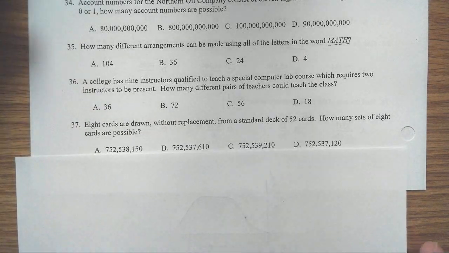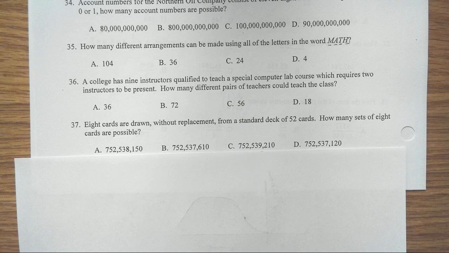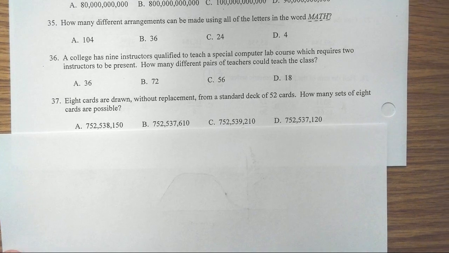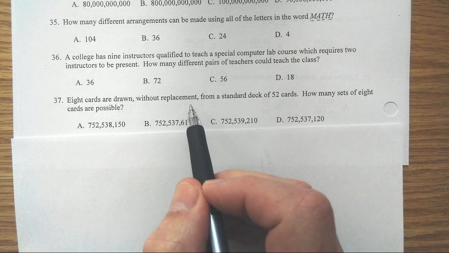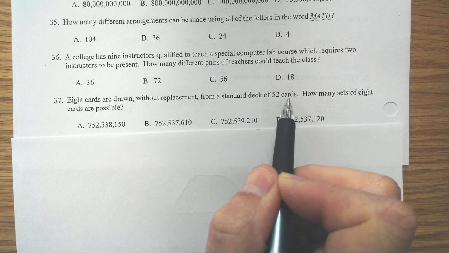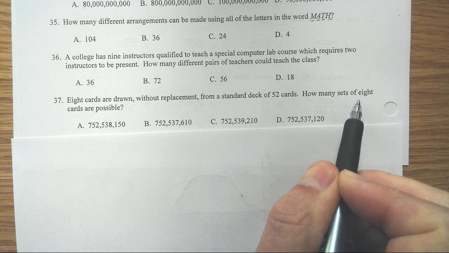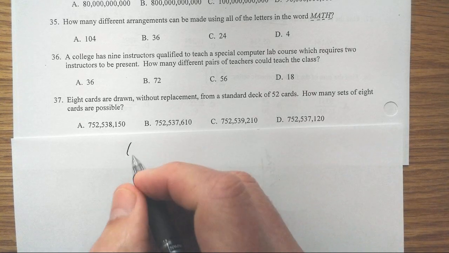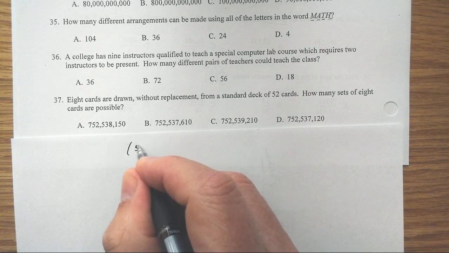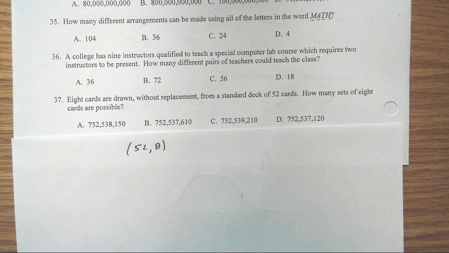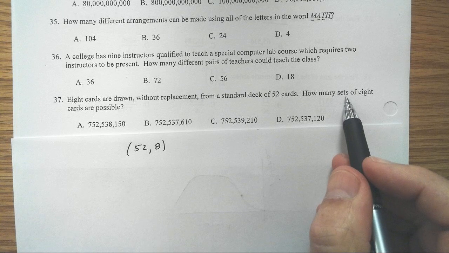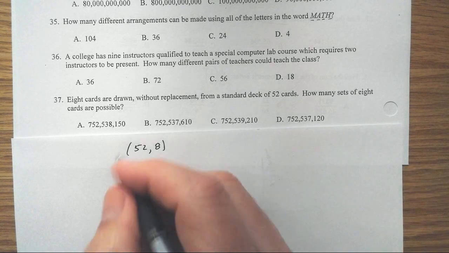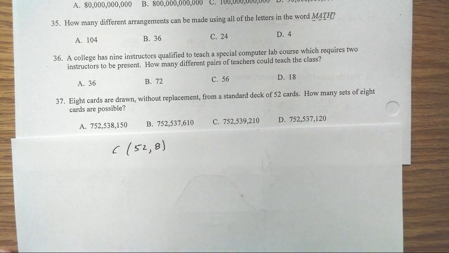And finally, the last one here, let me just move this up a little bit. 8 cards are drawn without replacement from a standard deck of 52 cards. How many sets of 8 are possible? So this is either combination 52, 8, or permutation. When they say sets, isn't A, B, C, D, E, F, G, H the same as H, G, F, E, D, C, B, A? The order doesn't matter. Combination 52, 8.